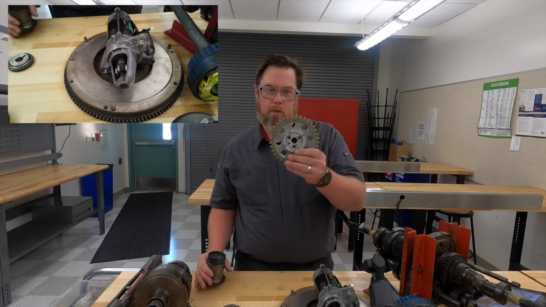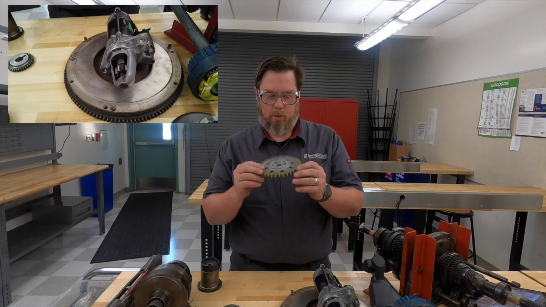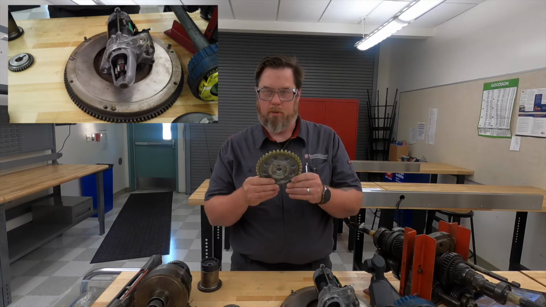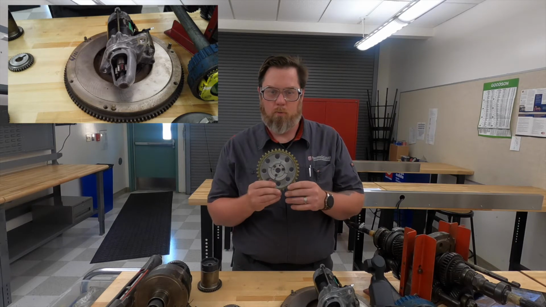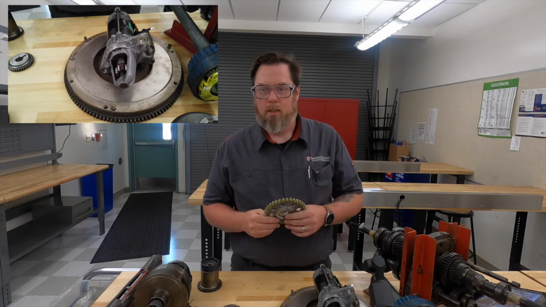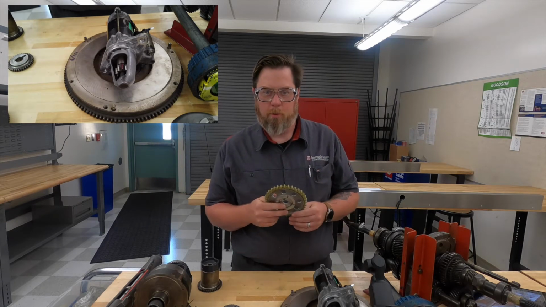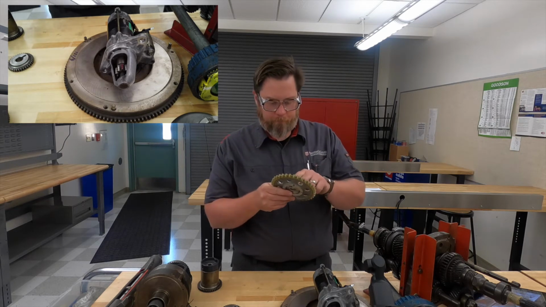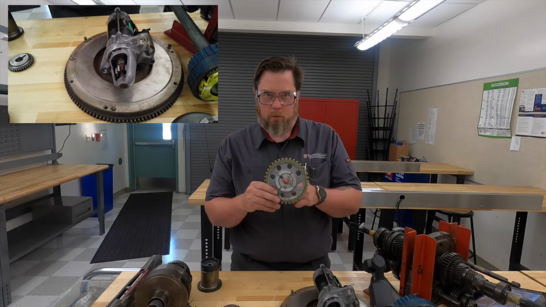Today we're going to be talking about gears, their uses, how they're designed, the different types, and what they do for us and why we need them in relation to automobile and drivelines. So, what is a gear?